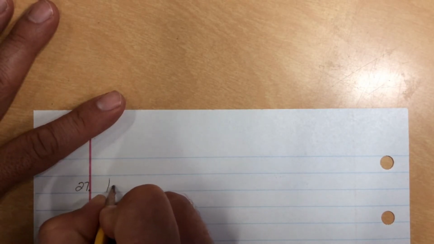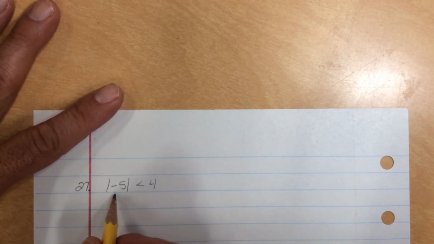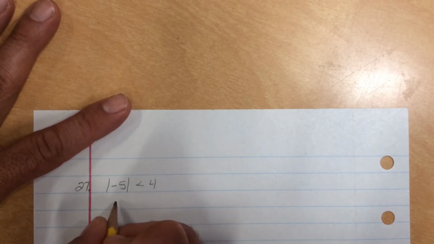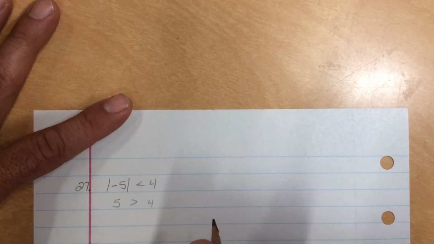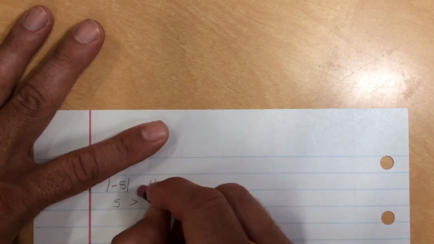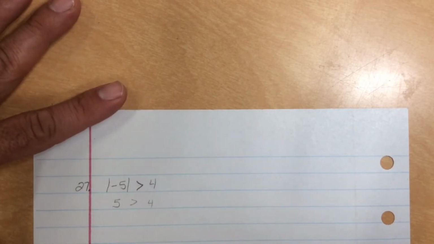For number 27, we have to figure out what they did wrong. They put the absolute value of negative 5 is less than 4. Now, they were probably thinking that negative 5 is less than 4. But we know the absolute value of negative 5 is actually 5, and 5 is greater than 4. So we have to fix their mistake and make it greater than 4.